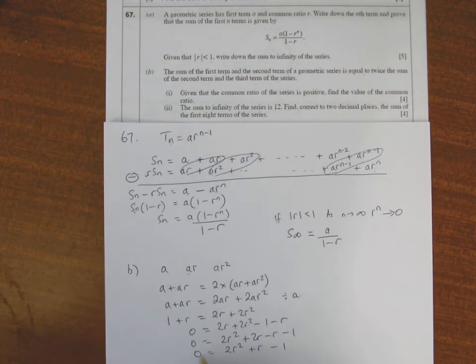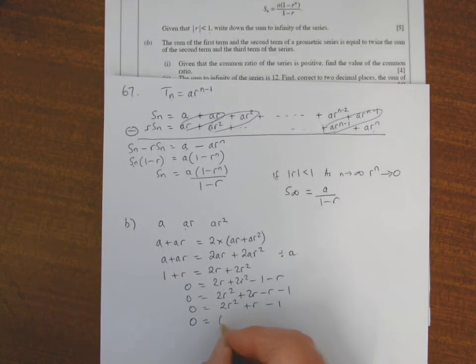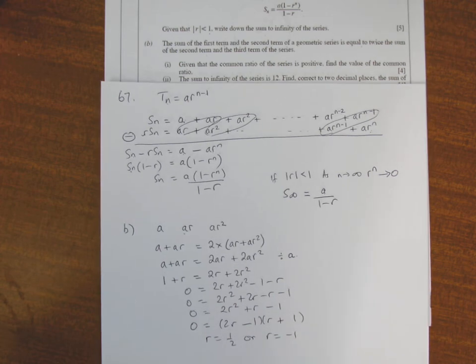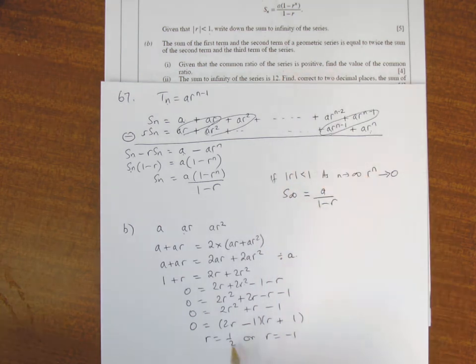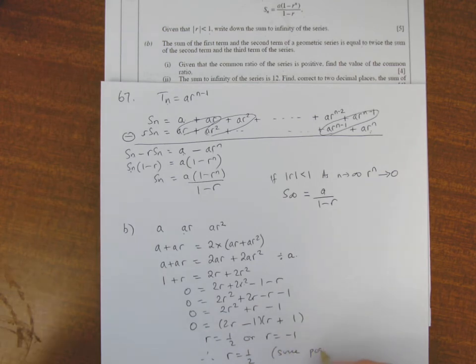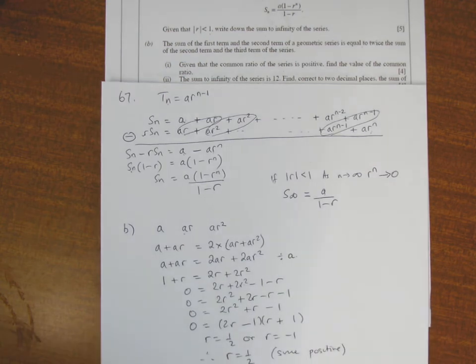And factorising that, it's going to be 2r and r. It's got to be 1 and 1. So plus, minus. So r is equal to a half, or r is equal to minus 1. And the question said, given that the common ratio is positive, find the common ratio, therefore r must equal a half, since I wanted the positive ratio.